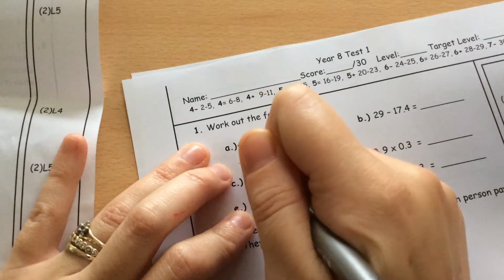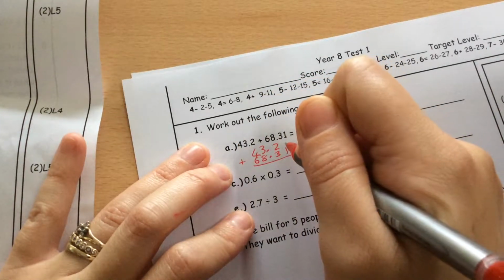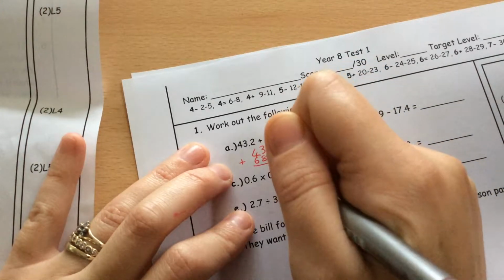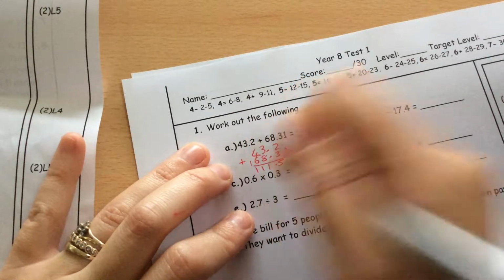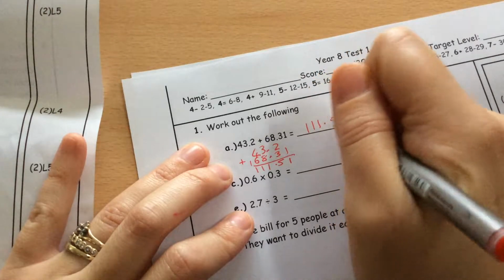43.2 add 68.31. 0 add 1 would be 1, 2 add 3, 5, 3 add 8, 11, 4 add 6 add the 1 would also be 11. So my answer, 111.51.